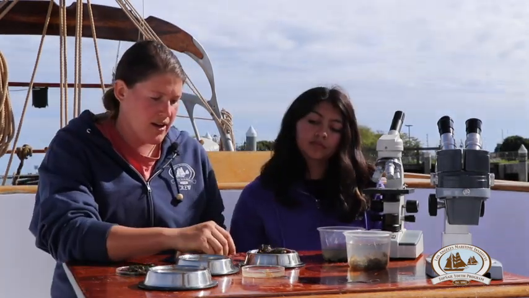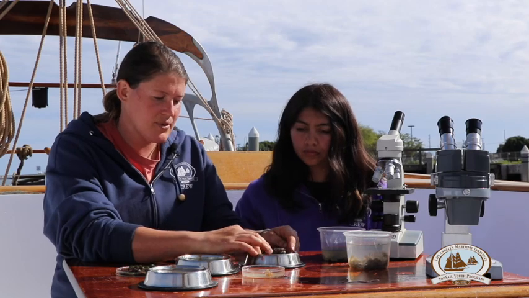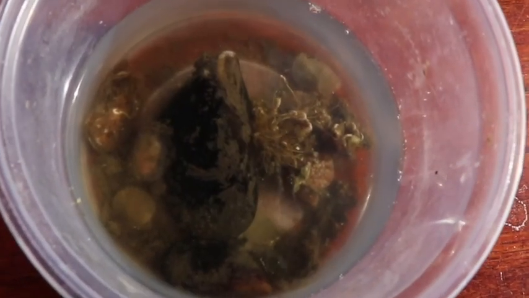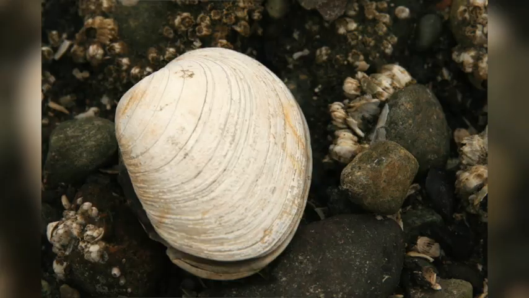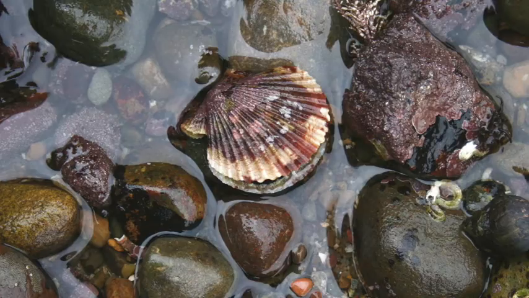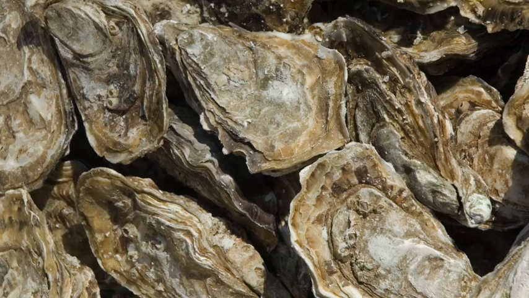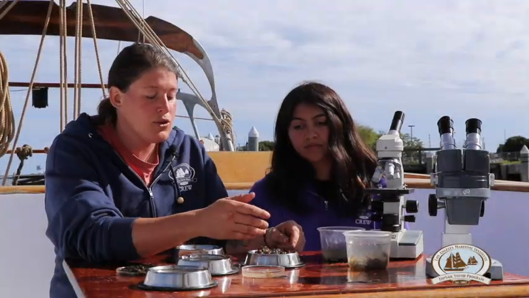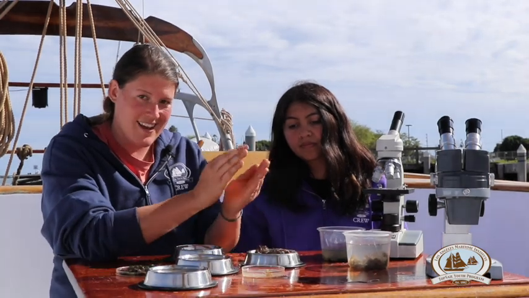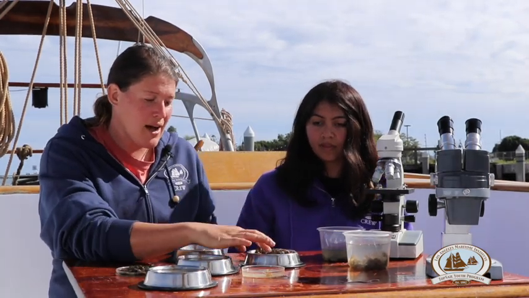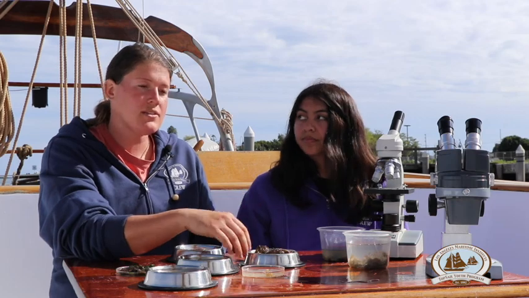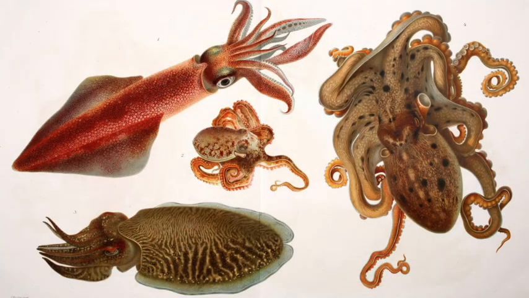Moving on, we've got our mollusk examples here. Common ones you'll see are mussels. You probably like to eat a lot of them, like clams or scallops or oysters. Some oddballs in the mollusk family. Well, usually we think about them having that nice hard shell, but there are some oddballs out there, like squids and octopus, which are actually mollusks as well.